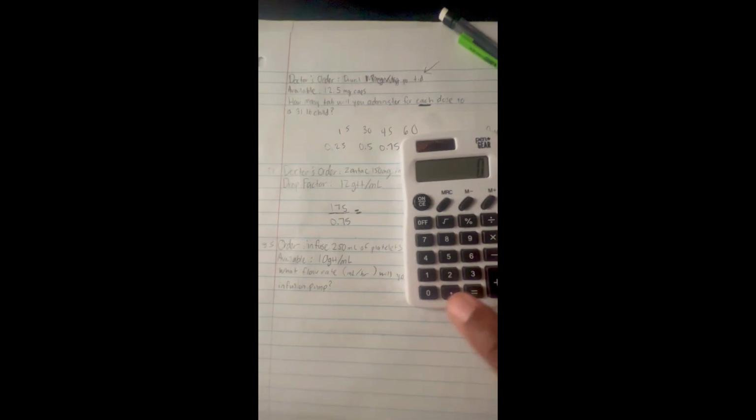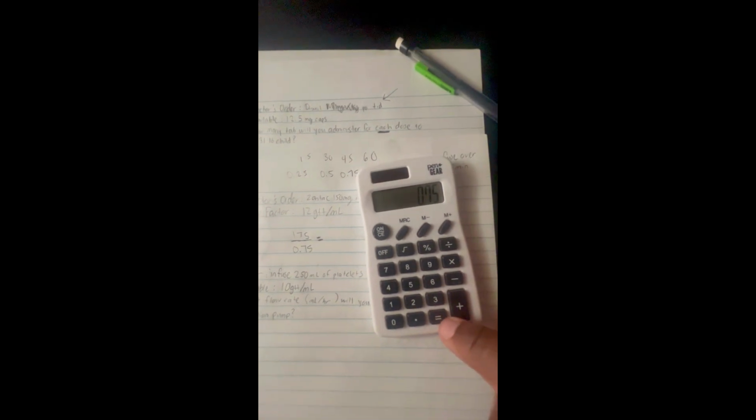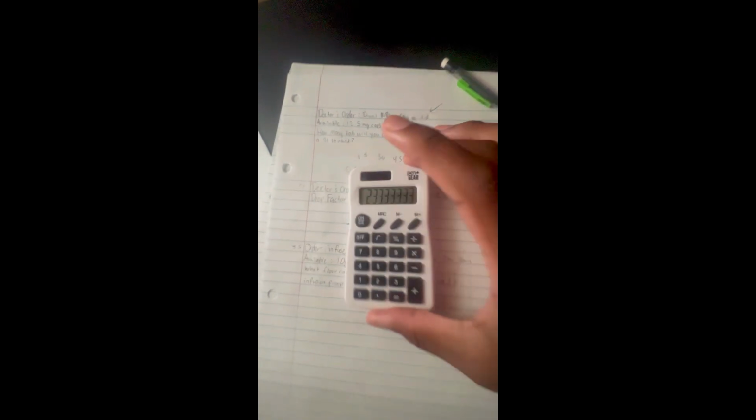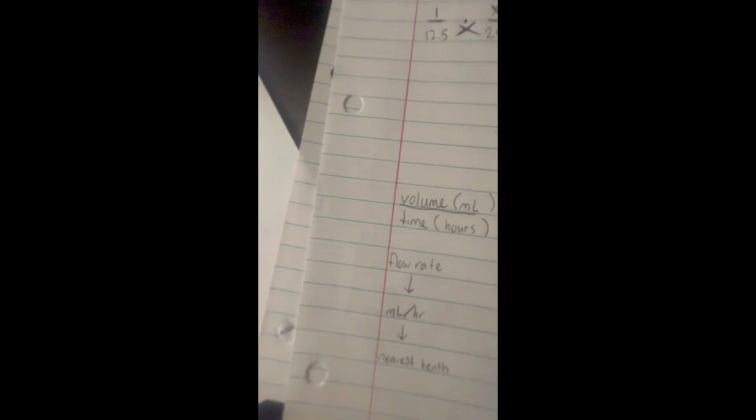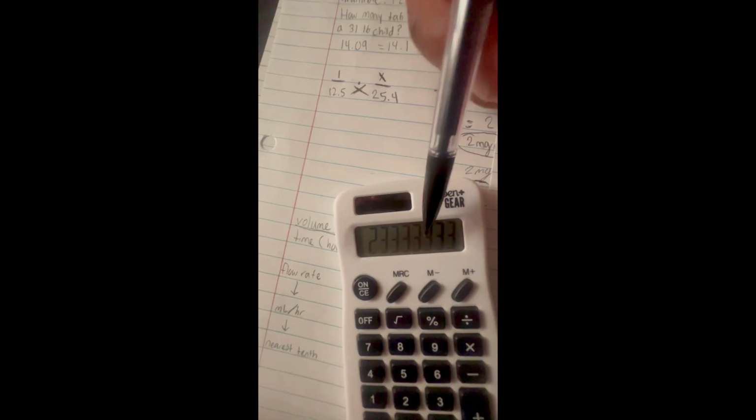So for this, you put this in the calculator. Do 175 divided by 0.75, the volume divided by the amount of time in hours. And that's going to equal 233.3 repeating. Now, as I said prior, flow rate questions are rounded to the nearest tenth. 233.3, the number after that 3 is another 3.